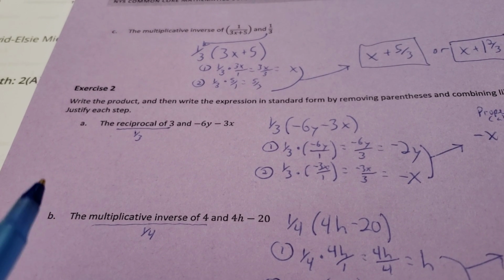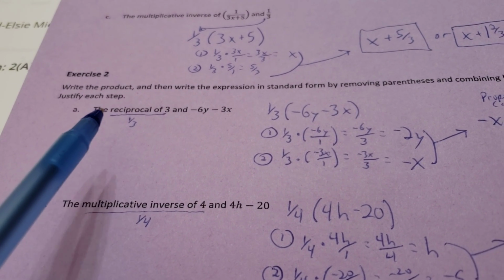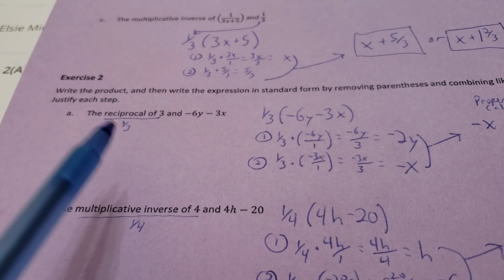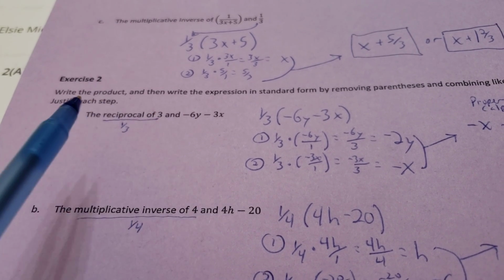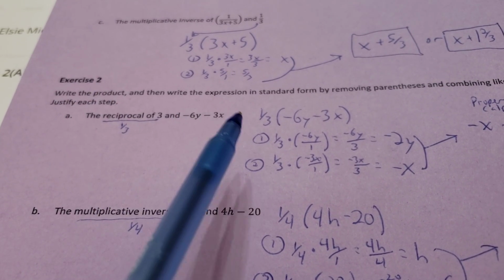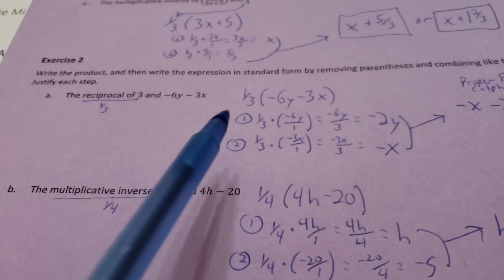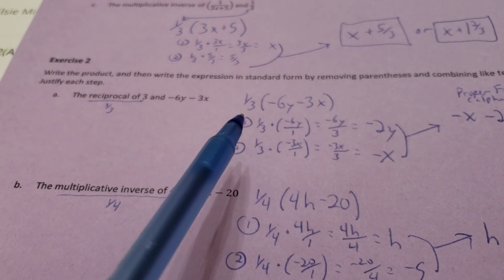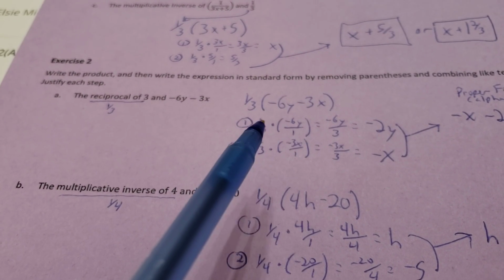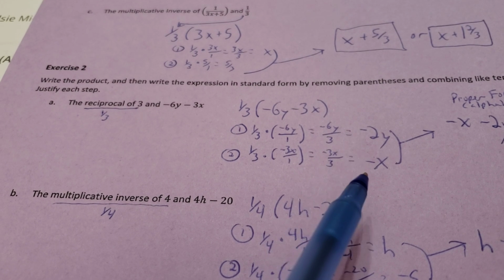All right, same thing here. The reciprocal of 3, which would be 1/3, so we have to flip that. And I'm still finding the product, of course. I'm going to times it by this amount here. So 1/3 times a negative 6y, and 1/3 times a negative 3x. Now positive times negative is going to be negatives on both of these.